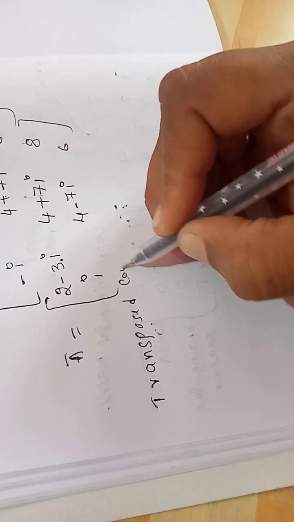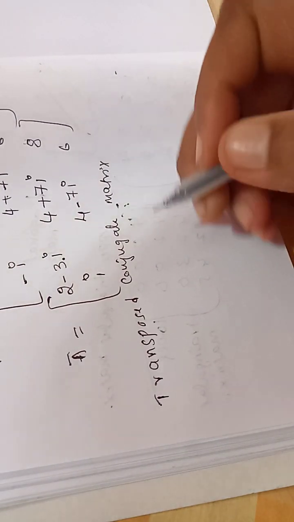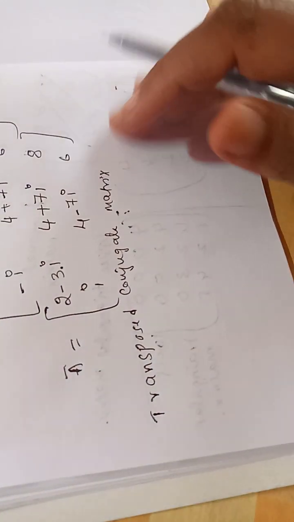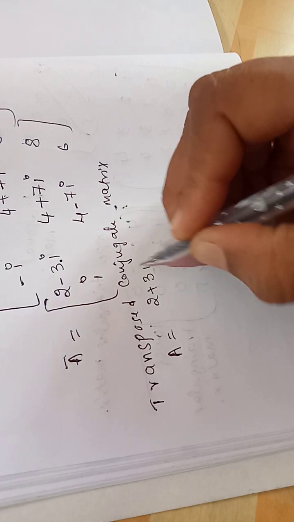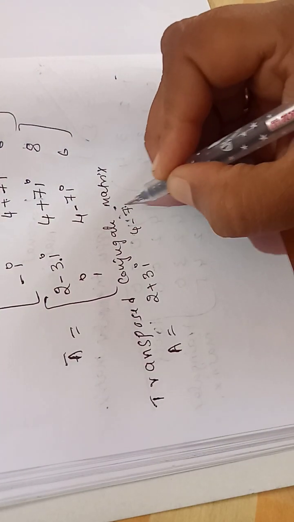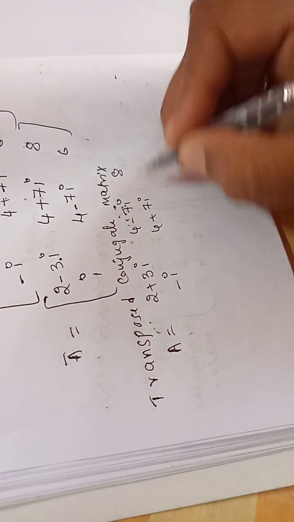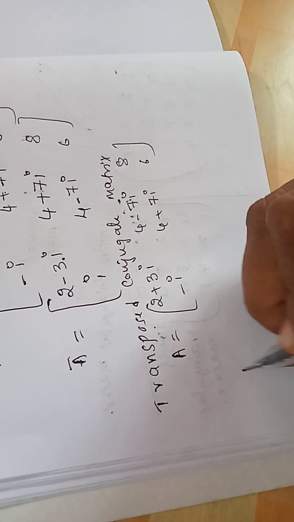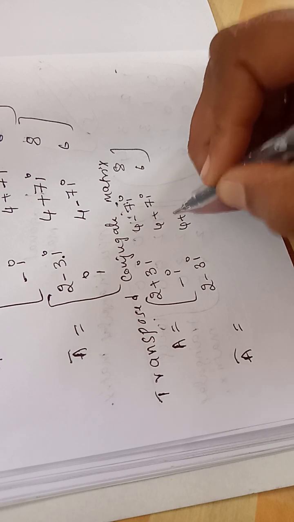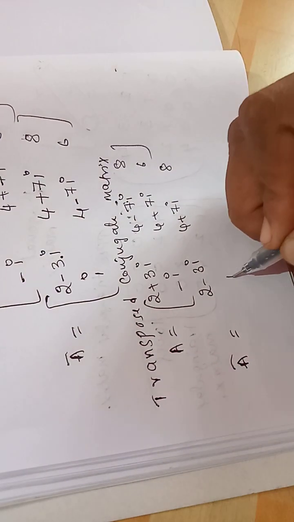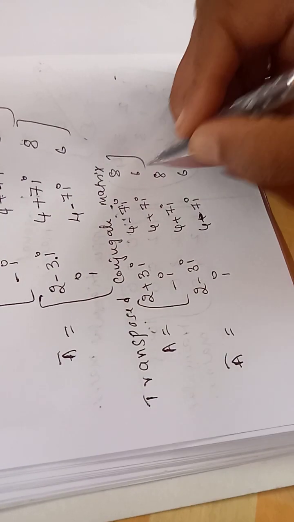Transposed conjugate matrix. Now the same example I am taking. First A we are having 2 plus 3i, 4 minus 7i, 8 minus i, 4 plus 7i, 6. First, what we have to do, we have to write the conjugate matrix: 2 minus 3i, 4 plus 7i, 8 plus i, 4 minus 7i, 6.